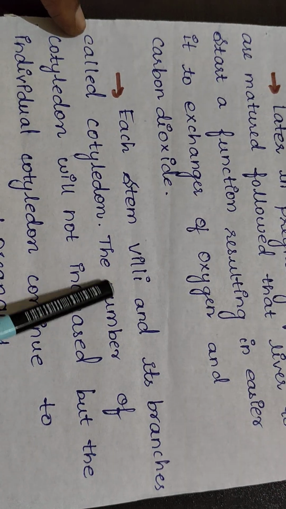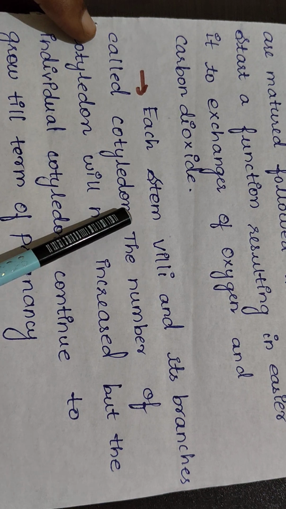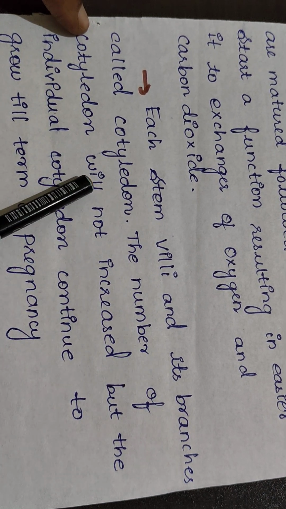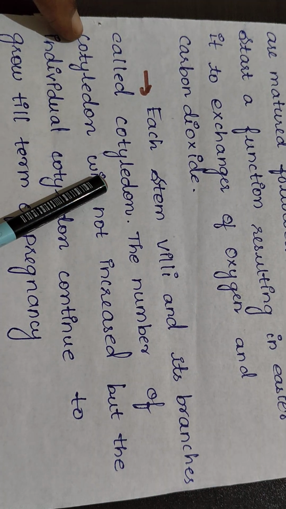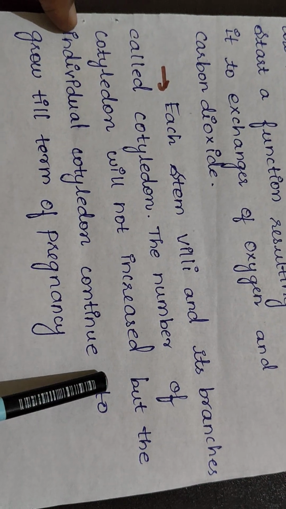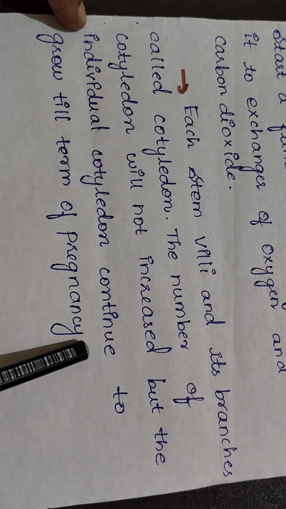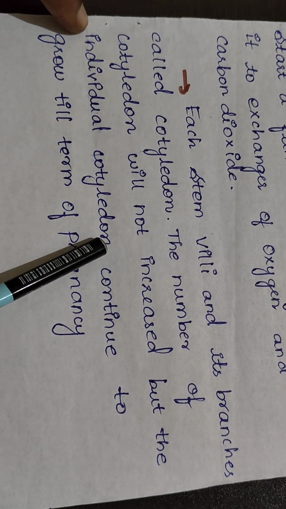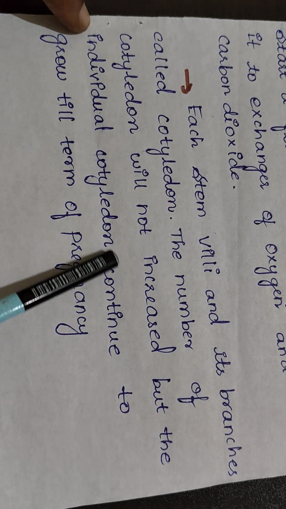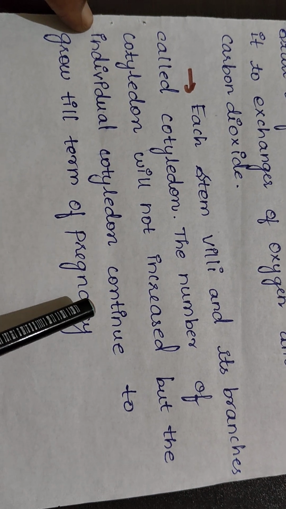And next, each stem villus and its branches are called a cotyledon. Between 15 and 20 cotyledons will be present in the placenta. The number of cotyledons does not increase, but the individual cotyledons continue to grow, so their size increases till the term of pregnancy.